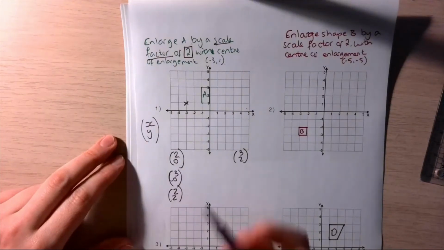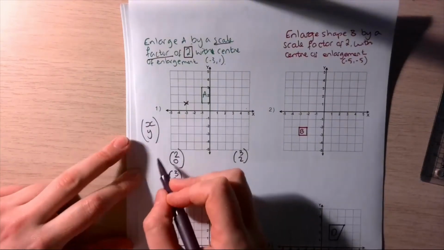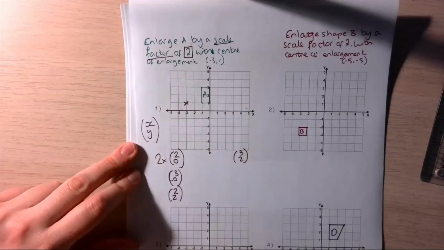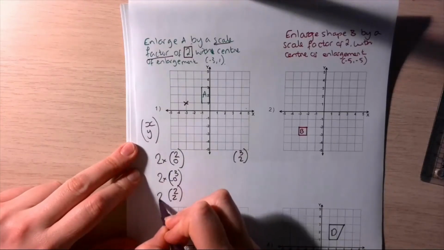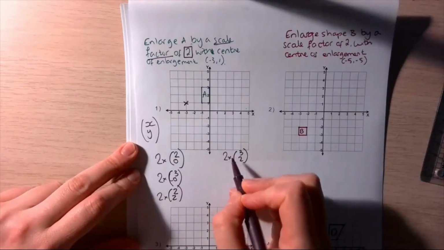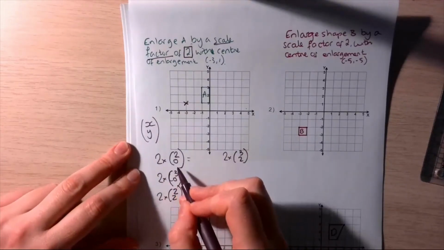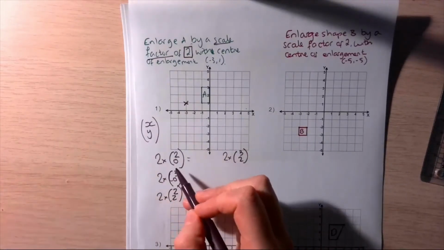Don't overcomplicate it. We quite simply do 2 times this, okay? We want to multiply them all by 2. I'm just going to write it for all of them because we want to do all of them. Now, 2 times the vector (2, 0), we quite simply multiply both numbers by 2.